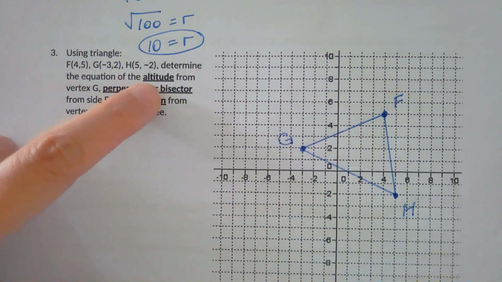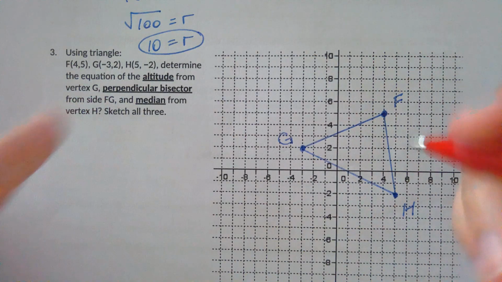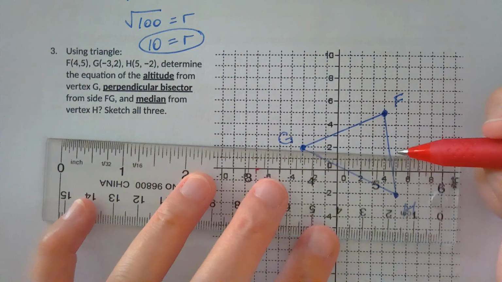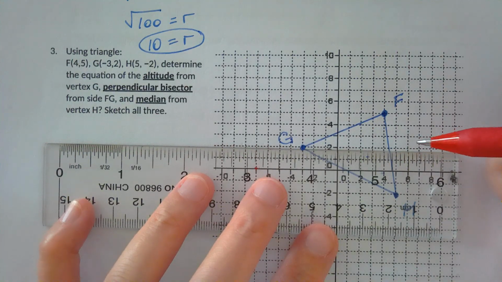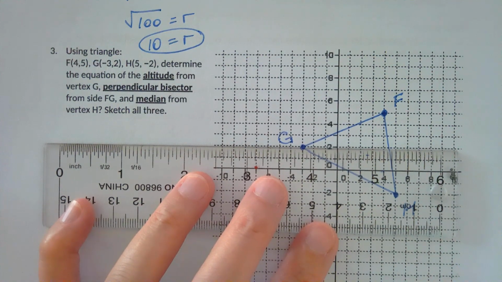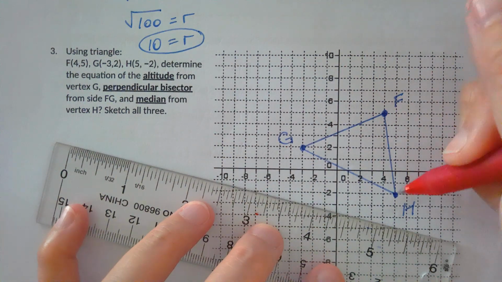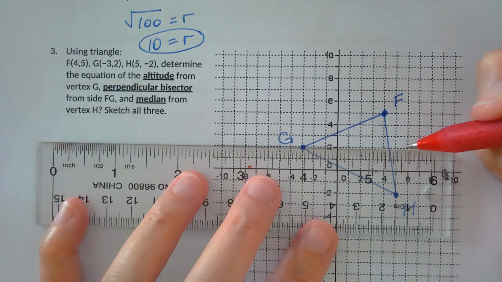Okay, determine the equation of the altitude from G. So altitude. Altitude from G. Is this horizontal line the altitude? No. Why not? Right, because it's not the middle, but if you take a look at this line, this doesn't make a 90-degree angle. It's a slanted line.